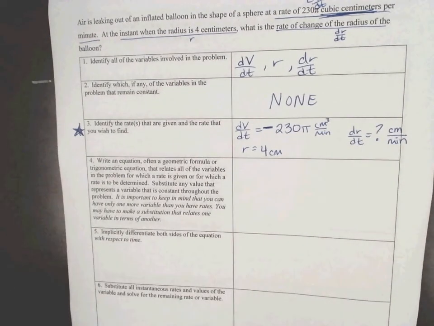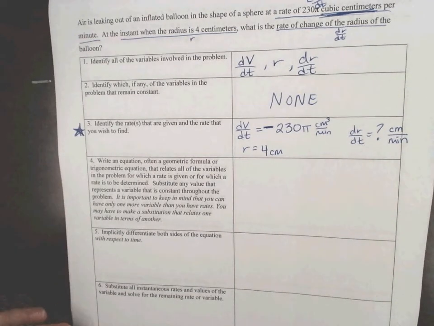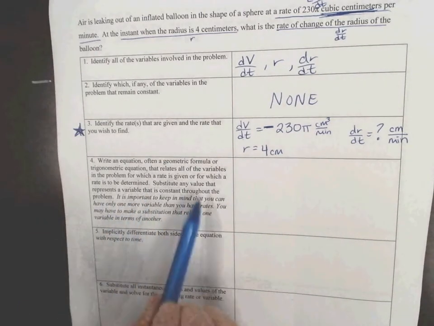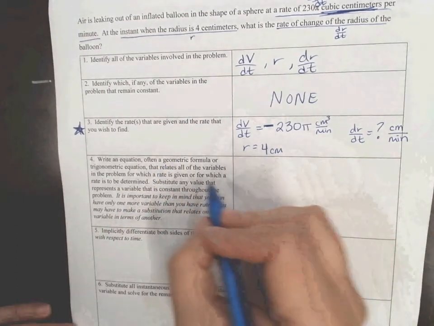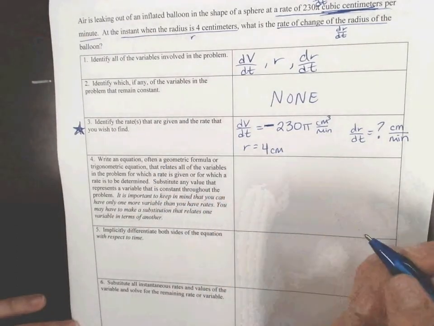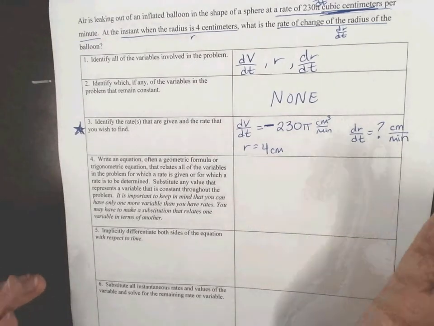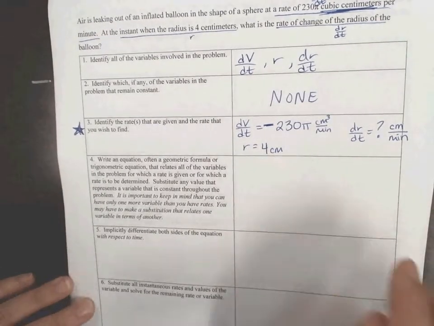Okay, step 4 says write an equation, often a geometric formula or trig equation, that relates all of the variables in the problem for which the rate is given or for which a rate is to be determined. Substitute any value that represents a variable that is constant through the problem. We'll come back to all of the small print here, but right now in this next step, you have to come up with the equation that relates all of these things.